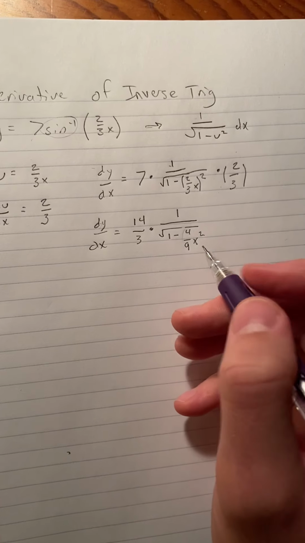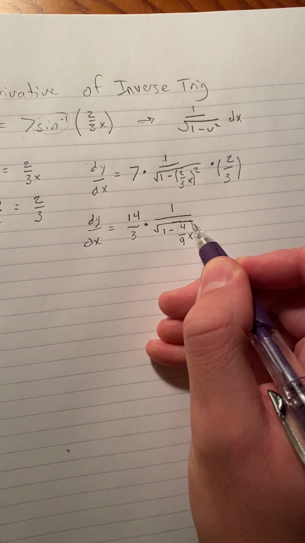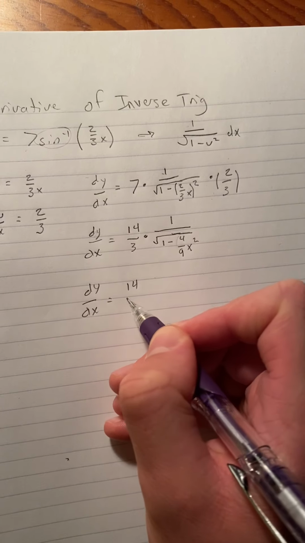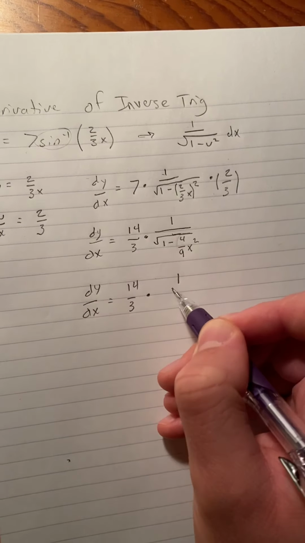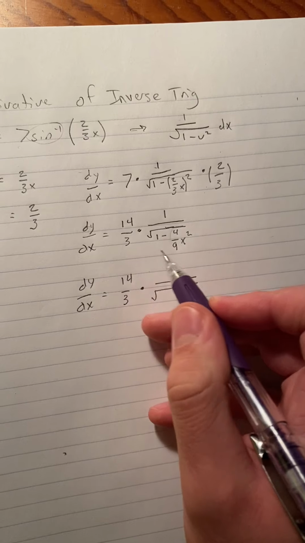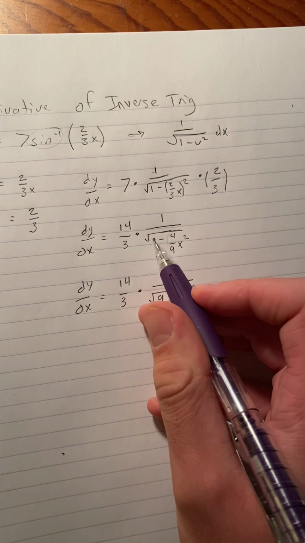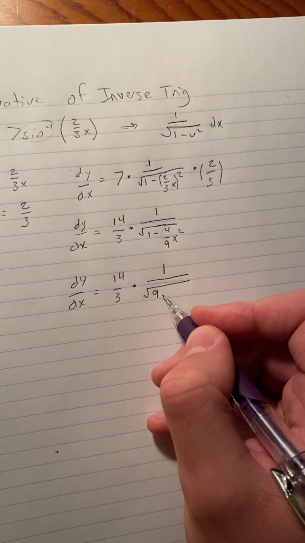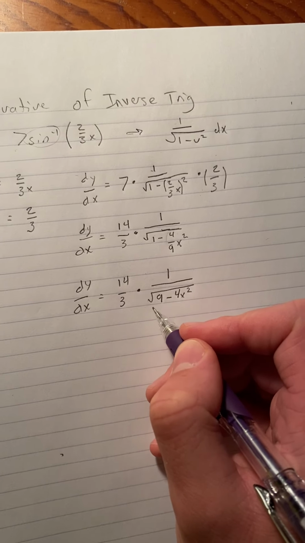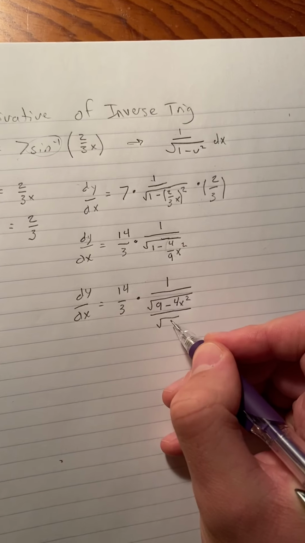So after this, basically the next step is to just flip it. Well, we can simplify it a little bit. Actually, we have to simplify it before. So this becomes dy over dx equals the same 14 over 3 times 1 over the square root. We have to simplify this bottom part. So that simplifies to 9, because we have to get the same denominator. It'll have to be 9 over 9 is equal to 1. So it'll be 9 minus 4x squared all over the square root of the denominator, square root of 9.